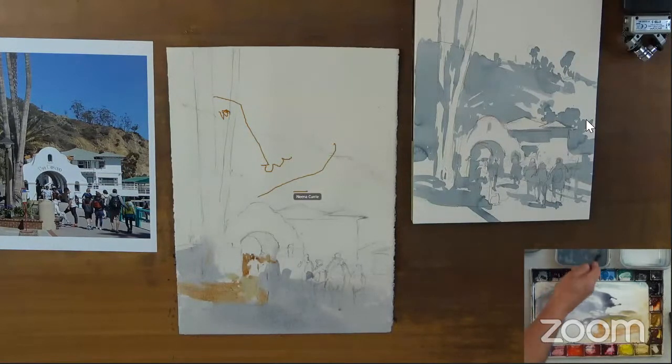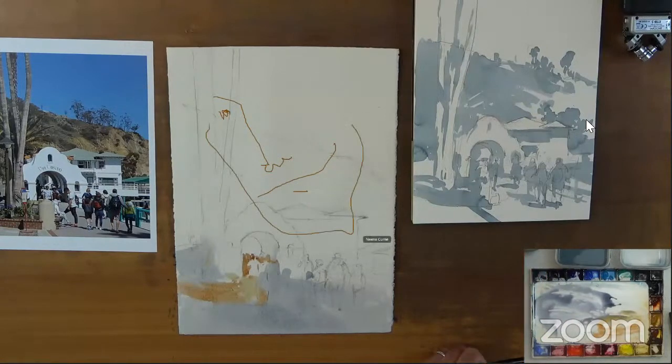Okay, I've got a little bit of that on there. Did you want me to zoom in a little bit?